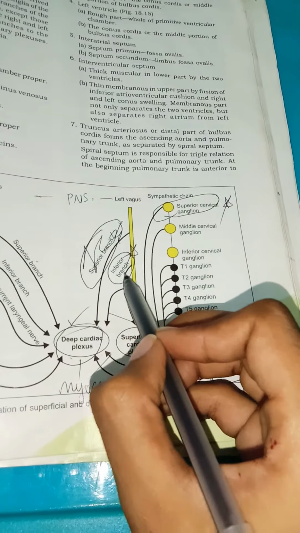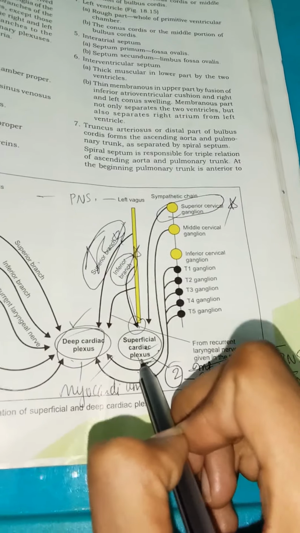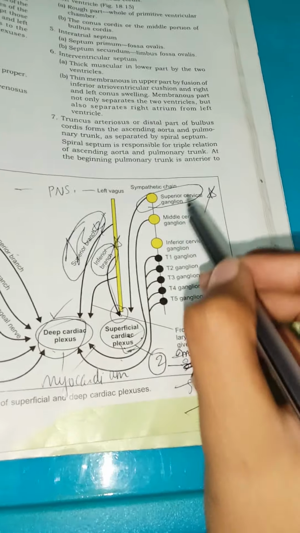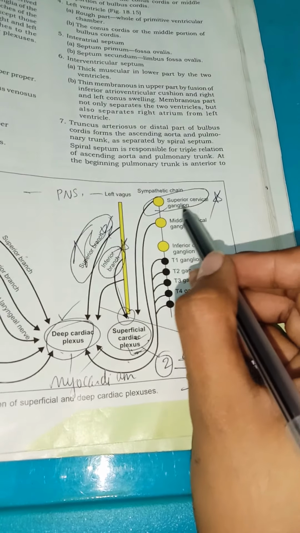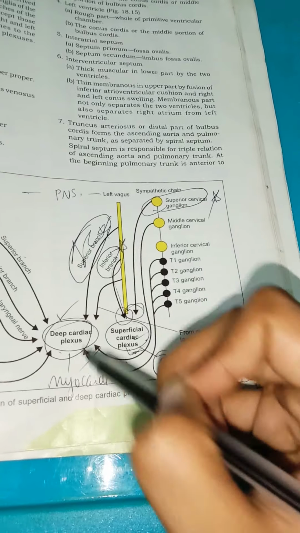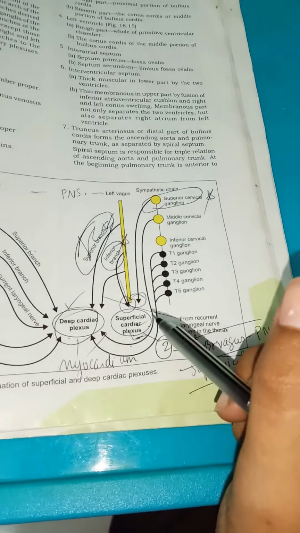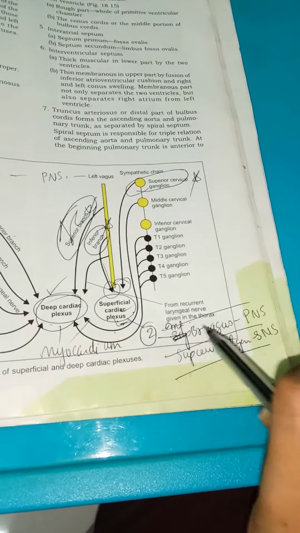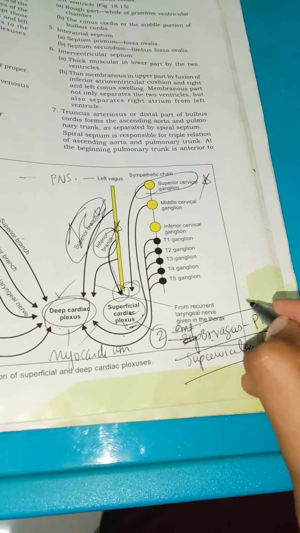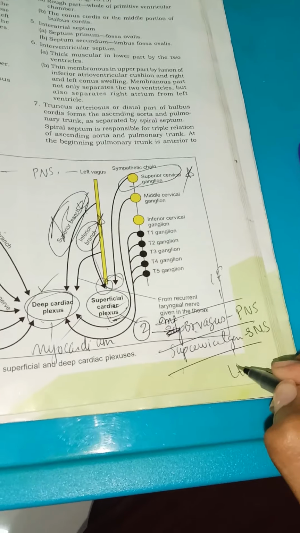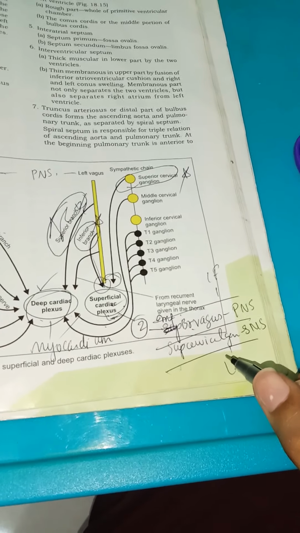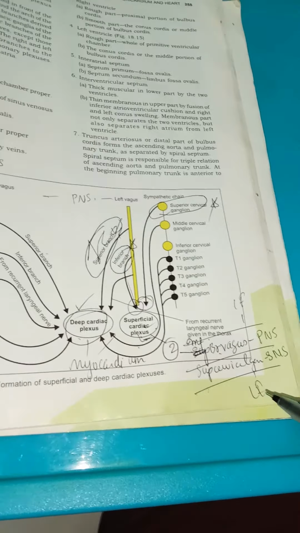So if you see here, the inferior branch is giving its direct input to the superficial cardiac plexus, and from the sympathetic chain on the left side, you see the superior cervical ganglion is giving its direct impulse to the superficial cardiac plexus. So here the inferior branch of vagus, PNS of the left side, and here also on the left side, the superior cervical ganglion of the sympathetic nervous system. So this is about the nerve supply of the heart.